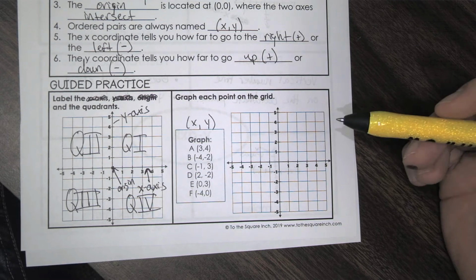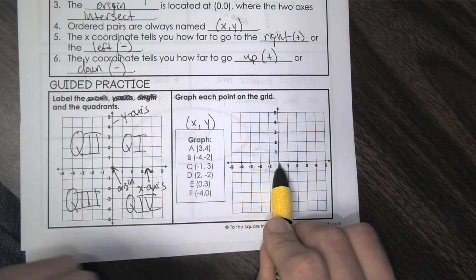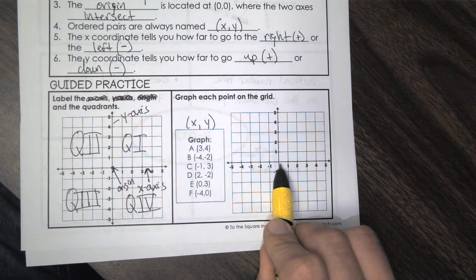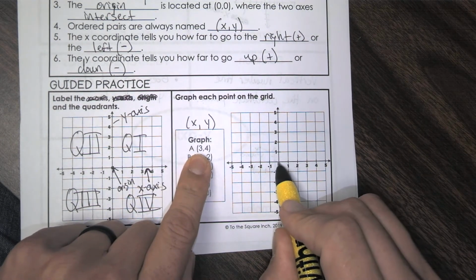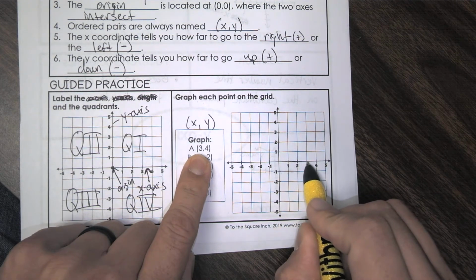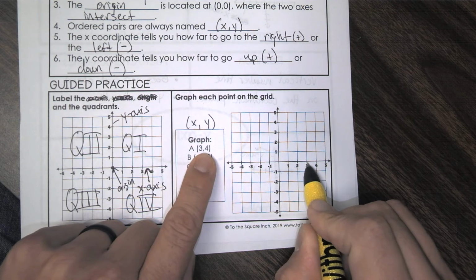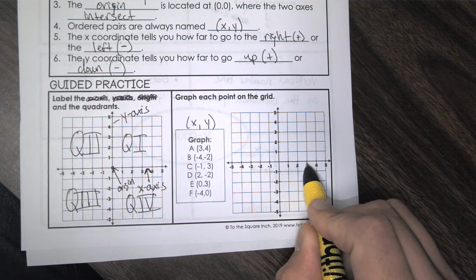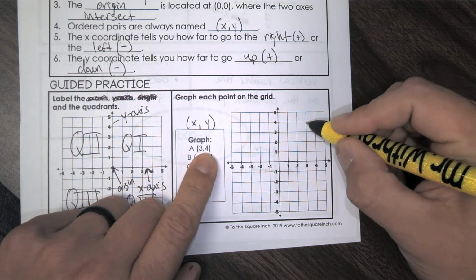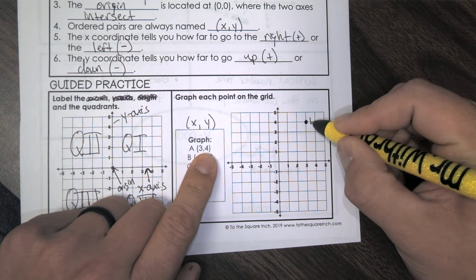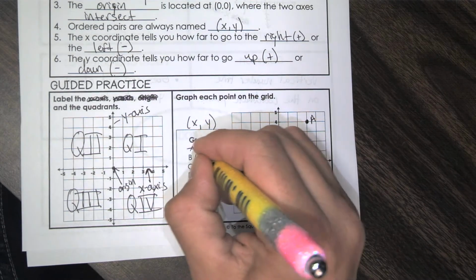So my x is 3. I start at 0. X means we're going left or right. Do I go right or left for positive 3? To the right. So I go 1, 2, 3. Don't put a point yet because we're not finished. Now we have to go to the y coordinate, which is 4. Do I go up or down? Up. Up to 4. And there's point A. Point A is done.